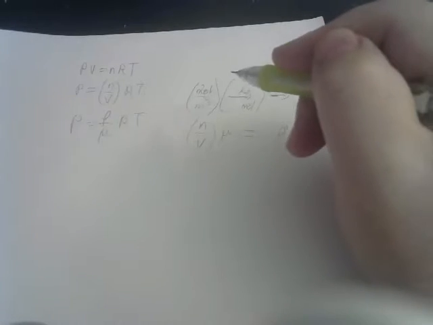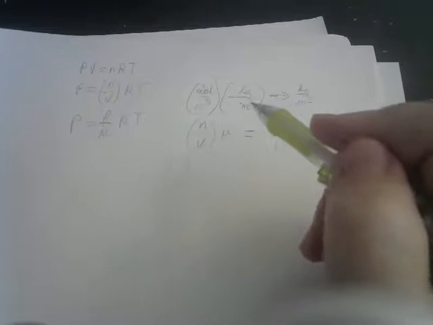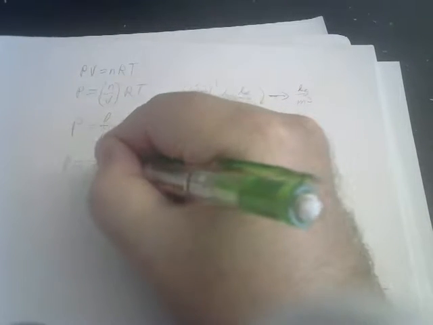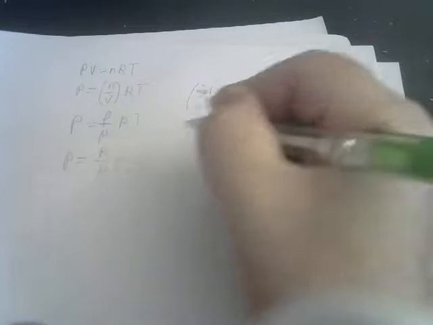Now that I've got this, I am going to say that the molar mass of a substance is a constant, and R, the ideal gas constant, is a constant. So I'm going to express this as P equals R over mu, and then give the variables, which are the density of the gas times the temperature. So the density of the gas and the temperature can vary.